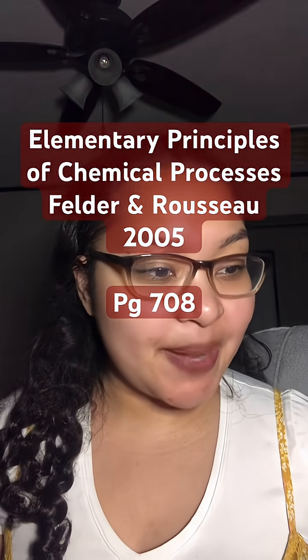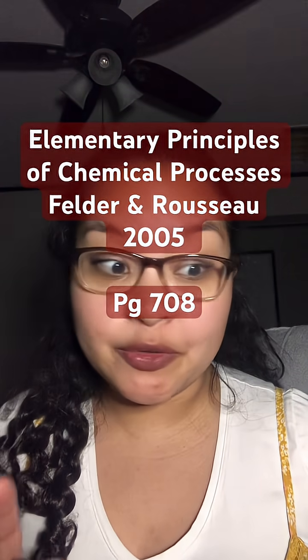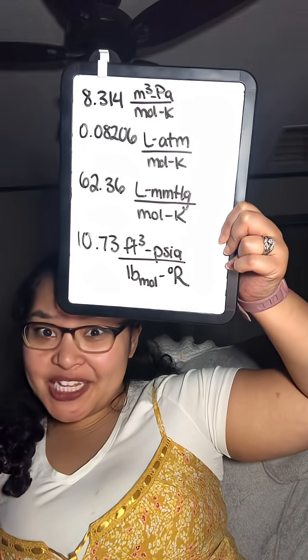Notice my lack of confidence allows me to use a different method. I use a few resources to find a different R value, but what I use is this book, Elementary Principles of Chemical Processes, 3rd edition by Felder and Rousseau from 2005. And these are just a few of them.